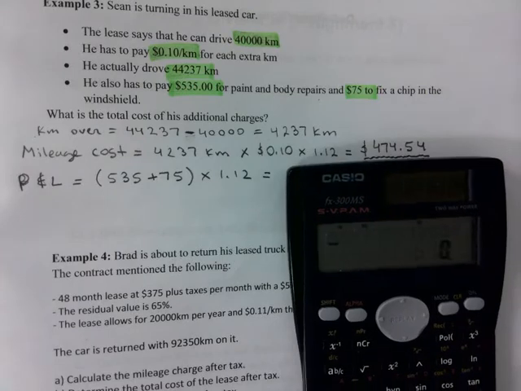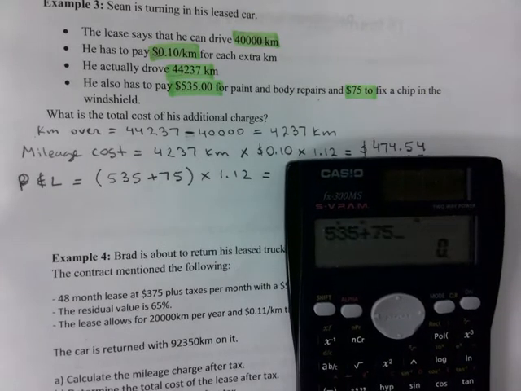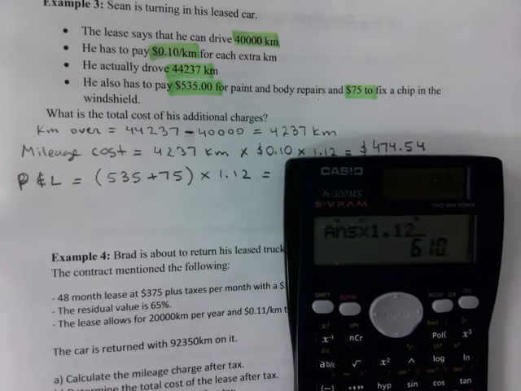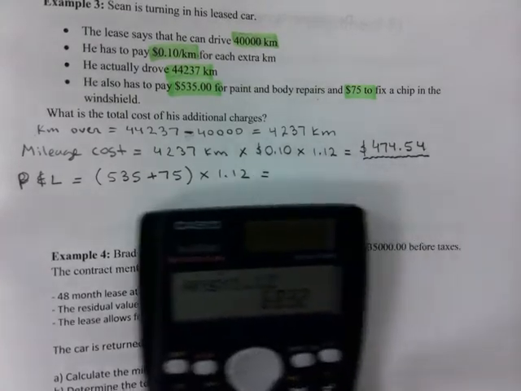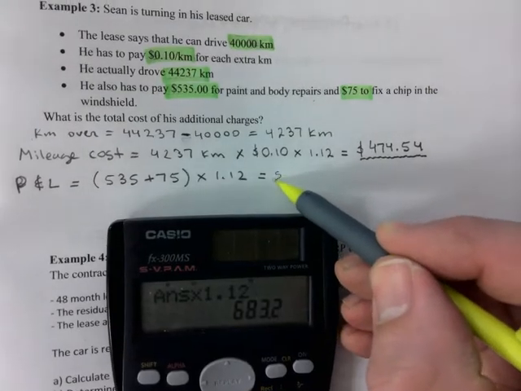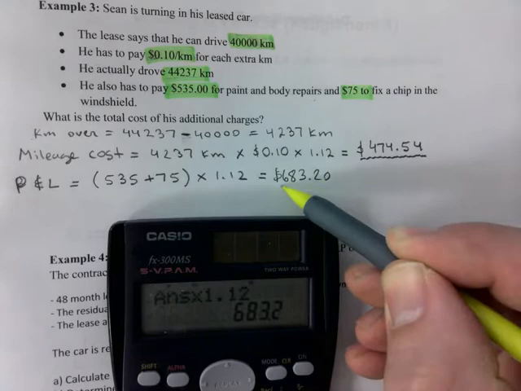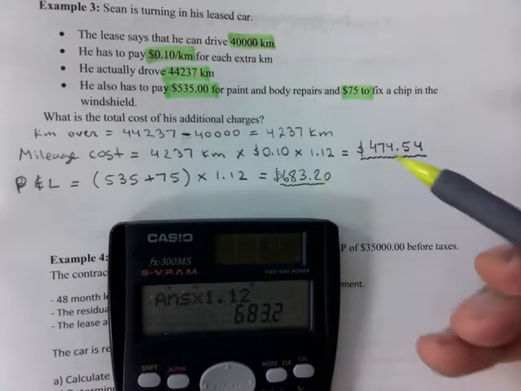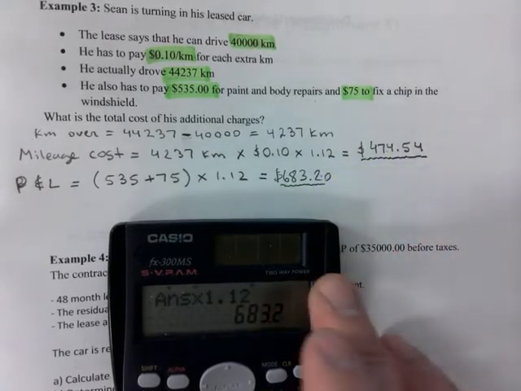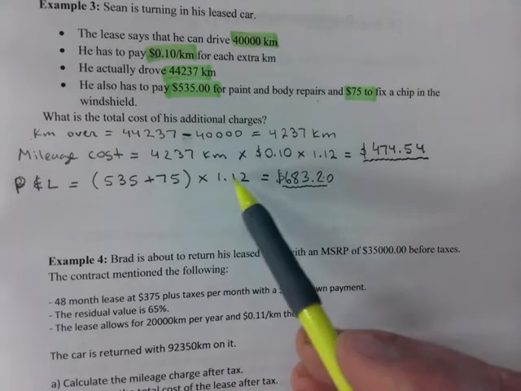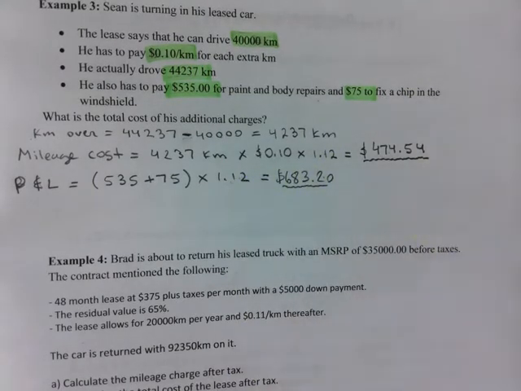Okay, it's 535 plus 75 equals, then multiply it by 1.12. So 683.20. Also important, both of these amounts include taxes already. Because if you look at both of them, there was a 1.12 in there somewhere.